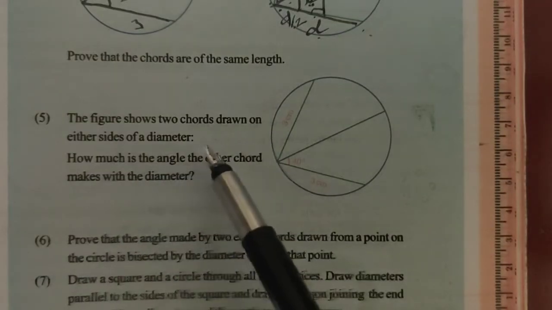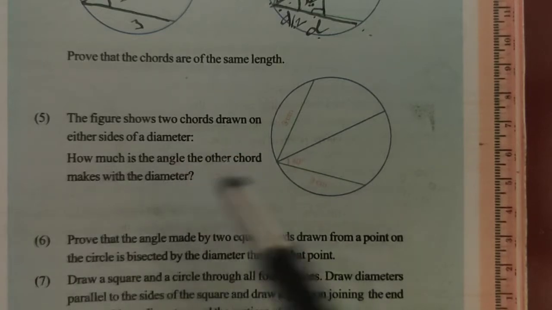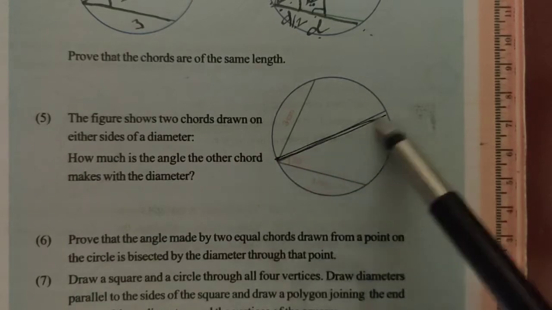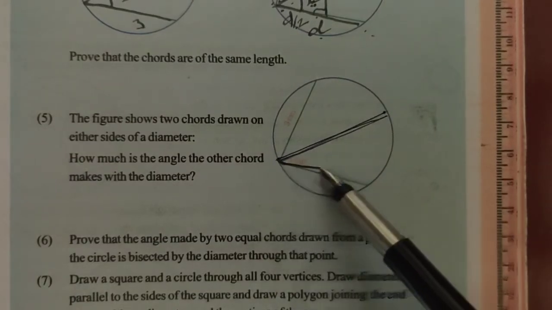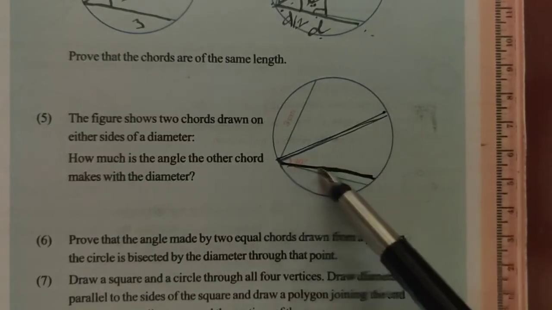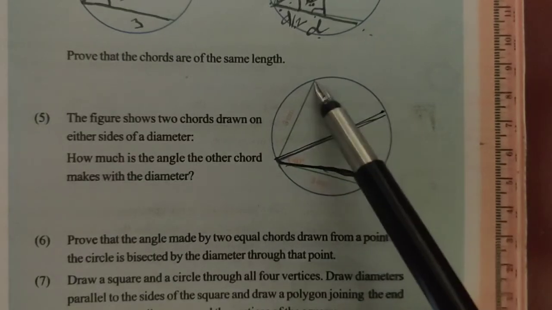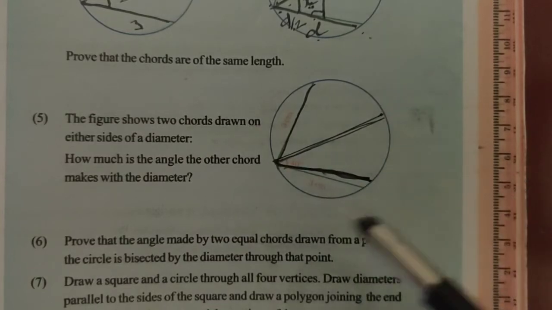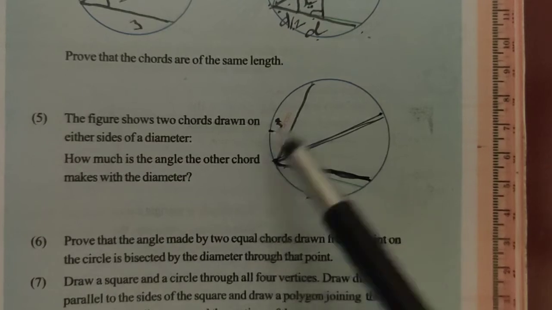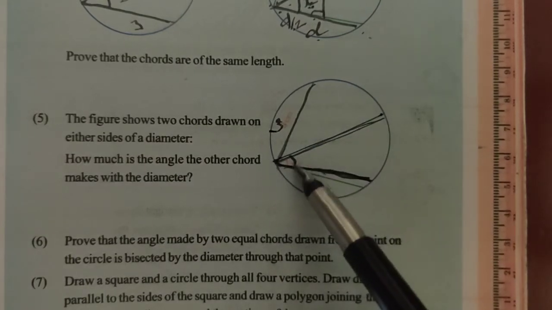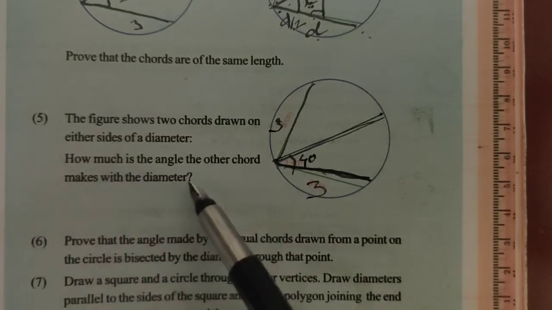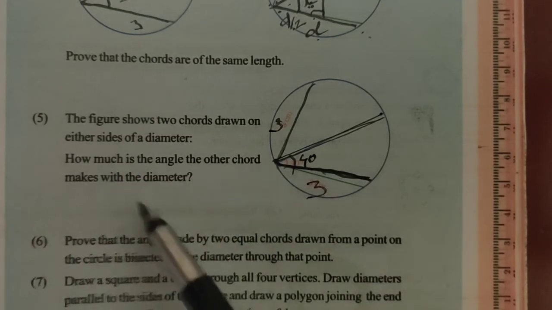The figure shows two chords drawn on either side of a diameter. You can see a diameter here and you can see a chord here, the given chord, and you can see another chord here. What is the length of this chord? This is 3 centimeter, and this angle is 40 degree. And what is the question here? How much angle does the other chord make with the diameter?